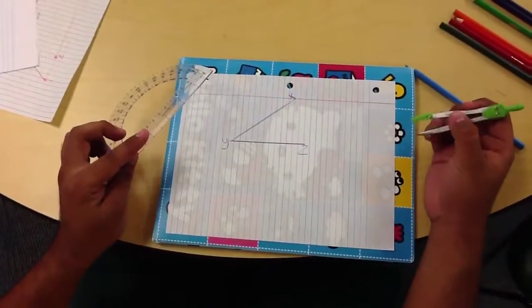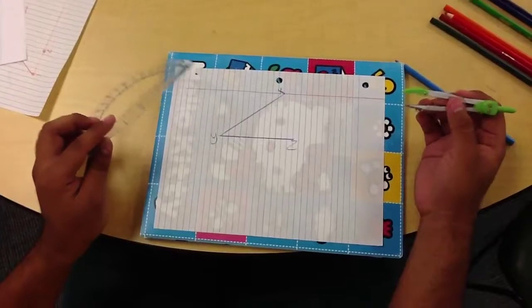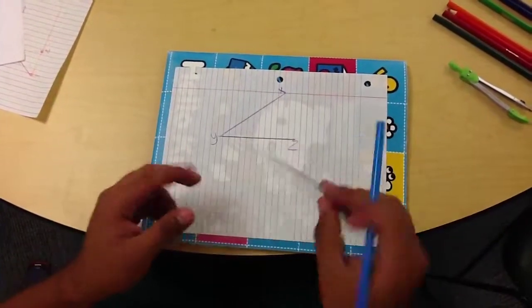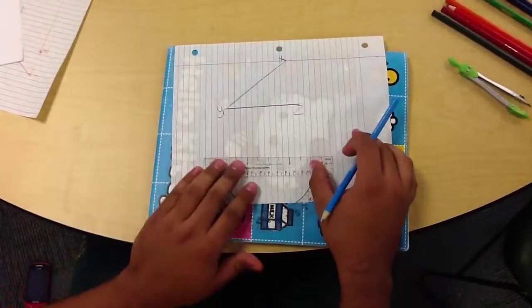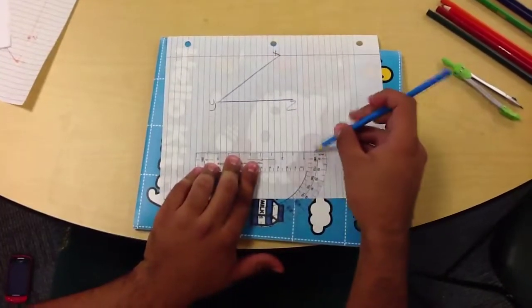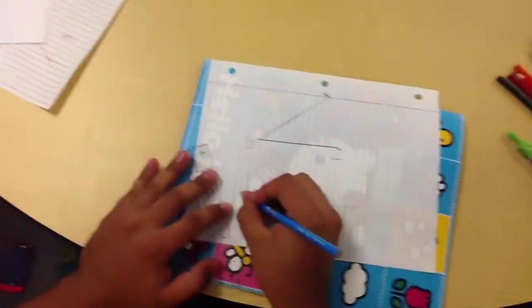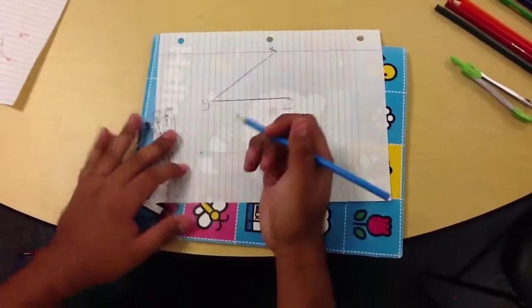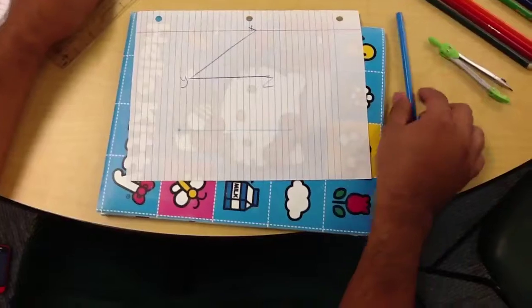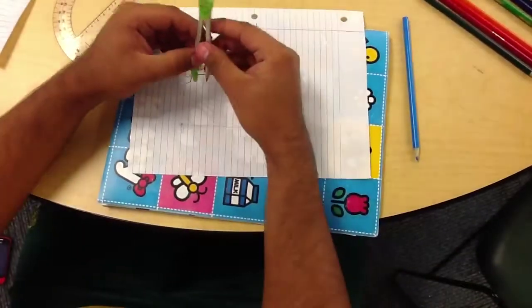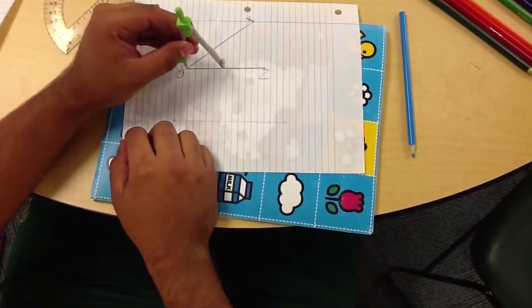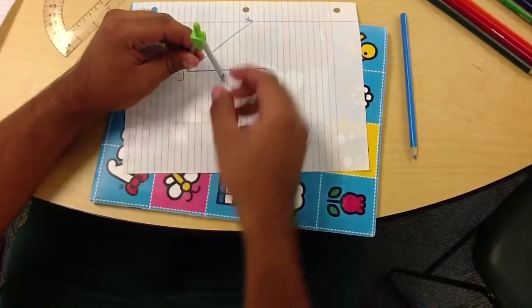Okay, so what we're doing today is constructing two congruent angles. So the first step is to get your straight edge and just make a straight line. You name your line Y, and then the second step is you get your compass and you spread it at a comfortable way, and you just draw a line across.